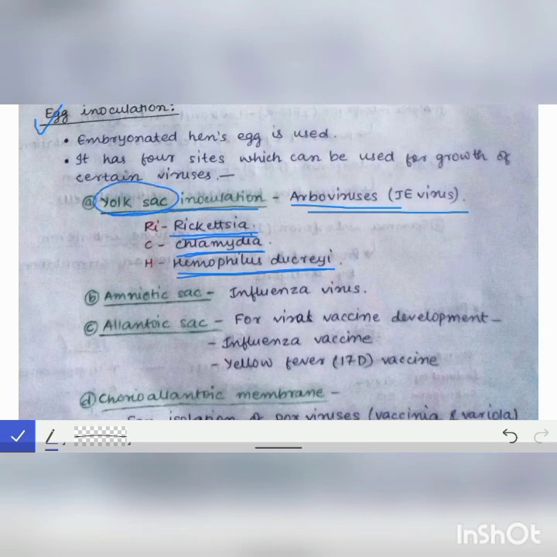The next site for inoculation of viruses is the amniotic sac, where we grow the influenza viruses. So the amniotic sac is used for the influenza viruses. How can you remember this? See here, in influenza there is "in", and in amniotic there is "ni". Can you see here "ni"? So in the amniotic sac we grow the influenza virus, or the amniotic sac is used for inoculation of the influenza virus. By that you can remember.